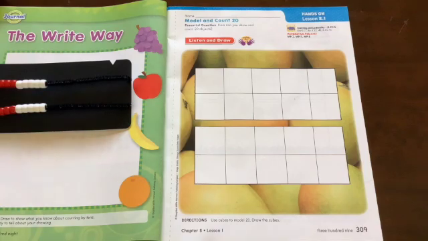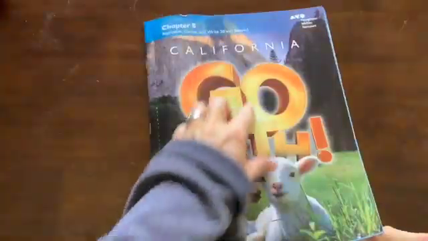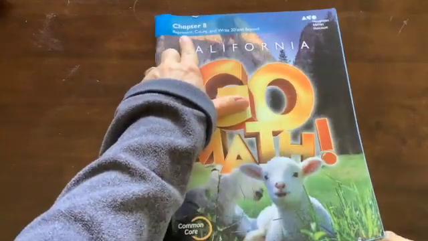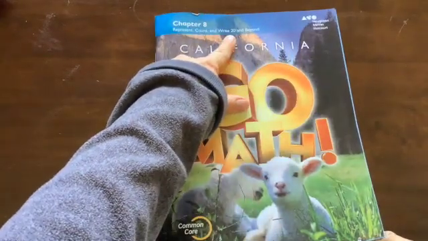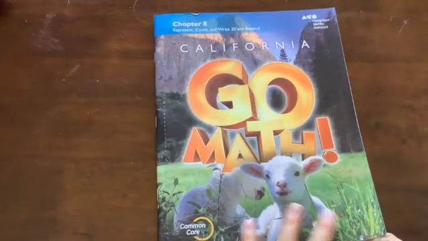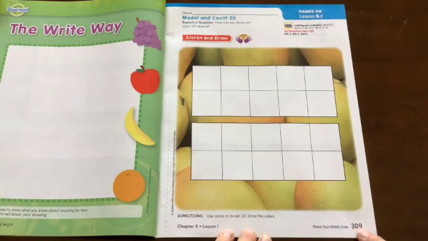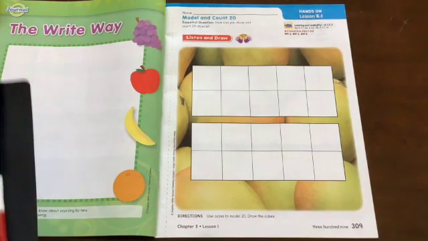Oh my gosh, so we get to start our new Go Math book. Chapter 8. We are working on writing 20 and beyond. That means greater than 20. So we're going to start out on this page, 309. Oh my goodness, 309.